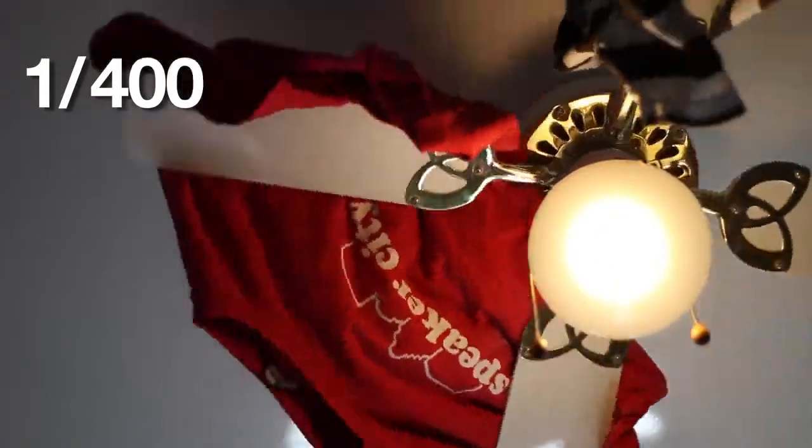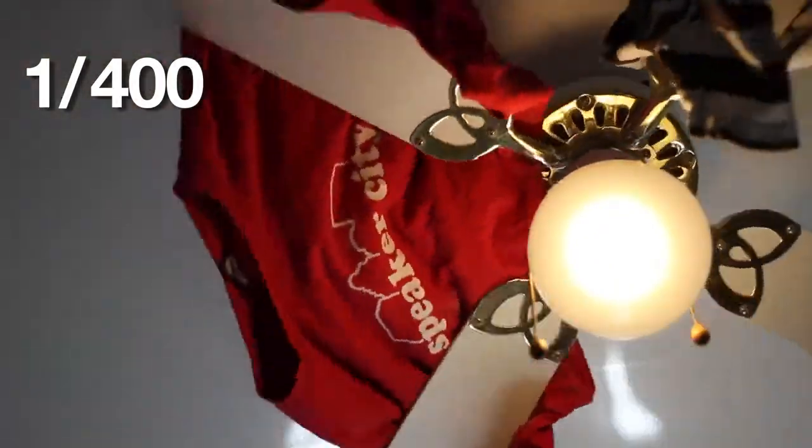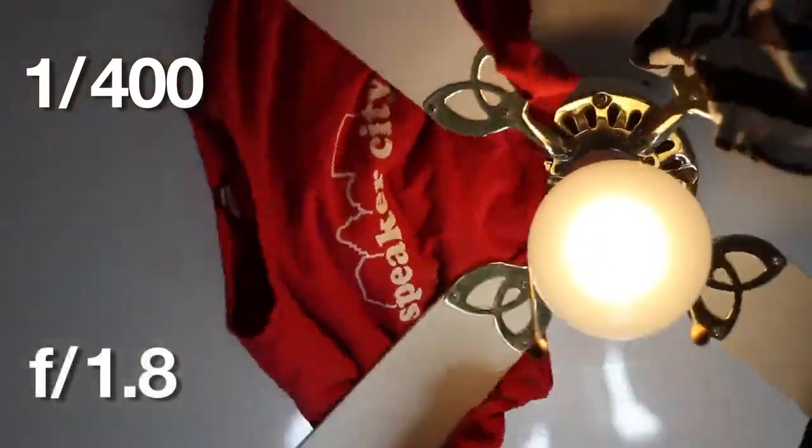Notice the fan here is spinning pretty fast. Right now our shutter speed setting says 400, meaning each frame is being exposed for 1/400th of a second. Because we're exposing each frame so briefly, there's minimal motion blur and we can see the fan blade clearly, and we can even make out the writing on the t-shirt.